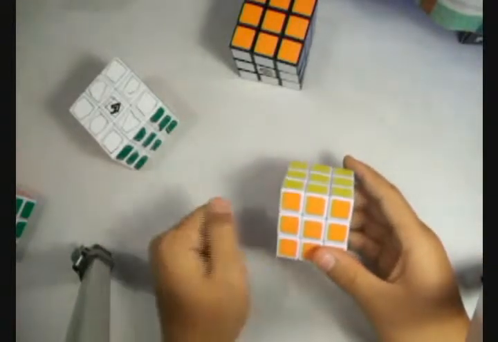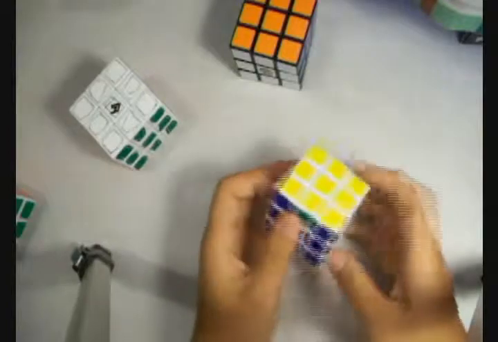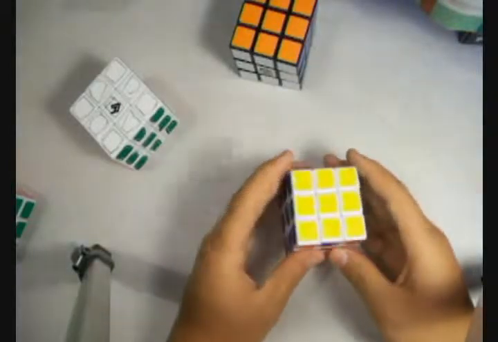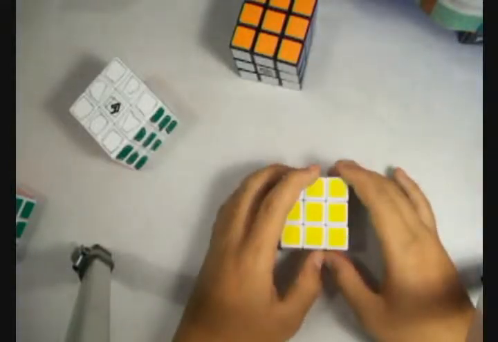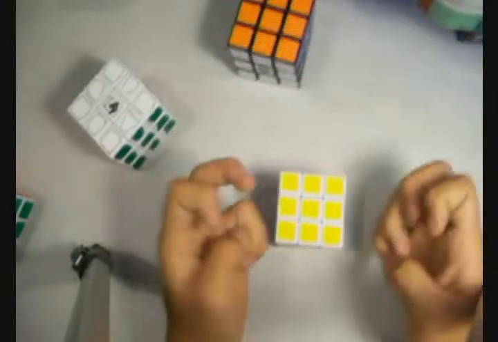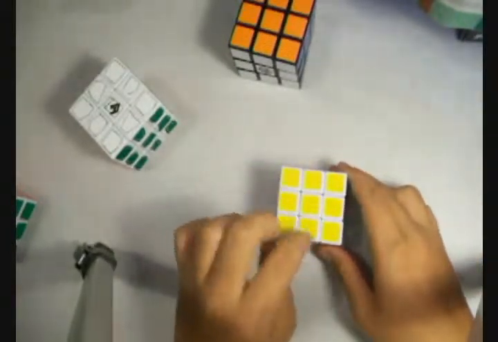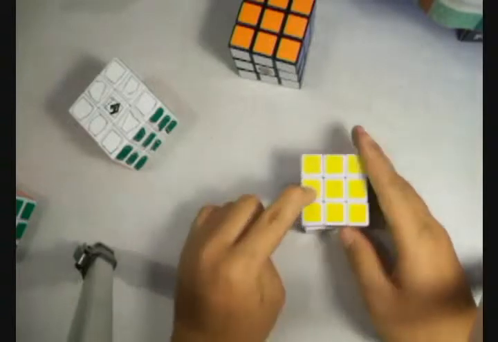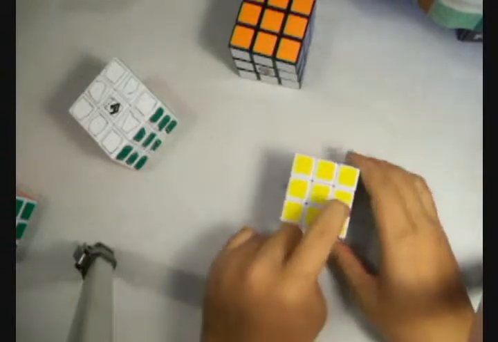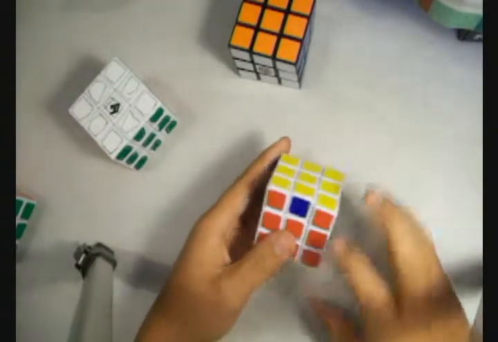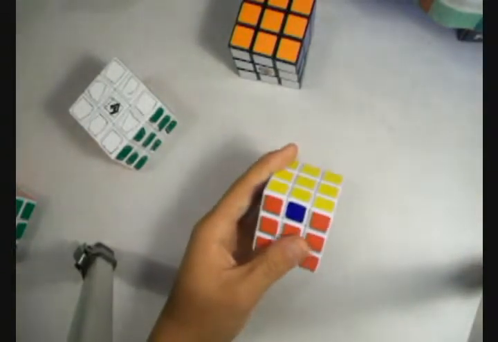1 is correct, because it's matched up here. The other 3 are incorrect, because they're not matching. This one is where you need to cycle, as I say, these 3 pieces clockwise. Where this piece needs to go here, this piece needs to go here, and this piece needs to go here. It's a cycle, basically a circle. Here's how you solve it. This is the clockwise way.